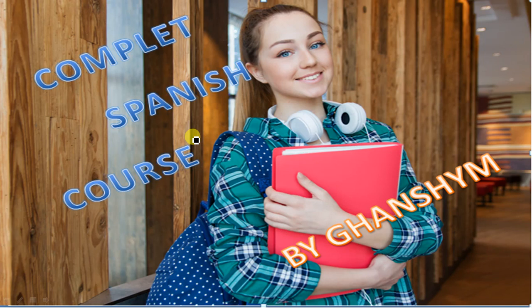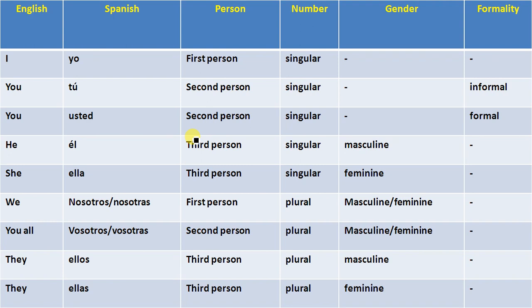Okay, so let's start. Basically, this is a chart showing the pronouns. In English, if you want to say I, you say I. But what do you use in Spanish if you want to say I?